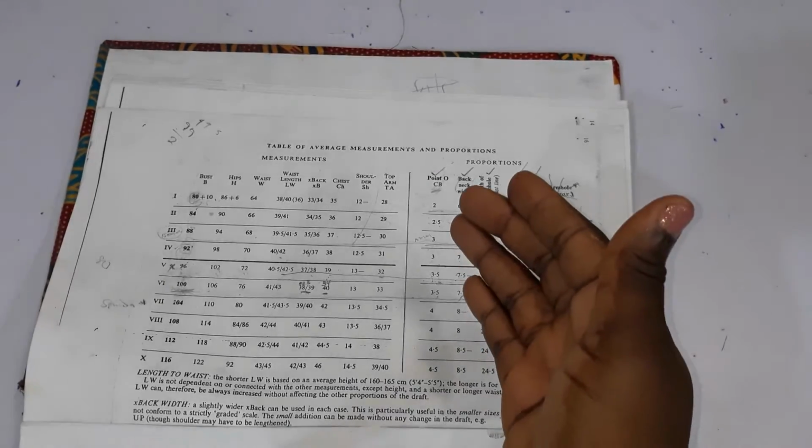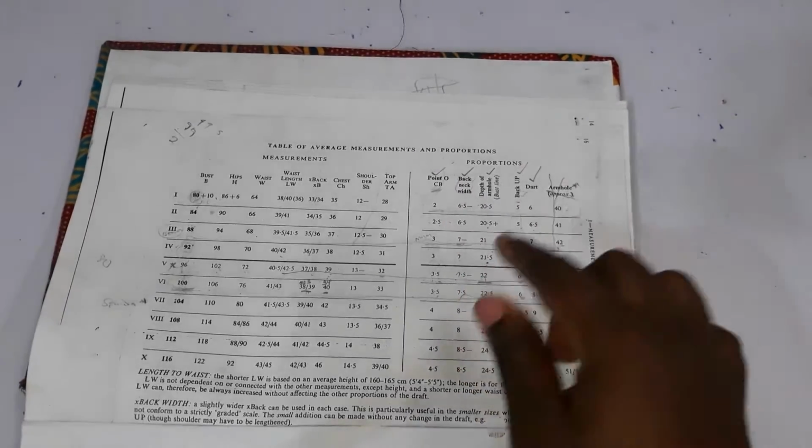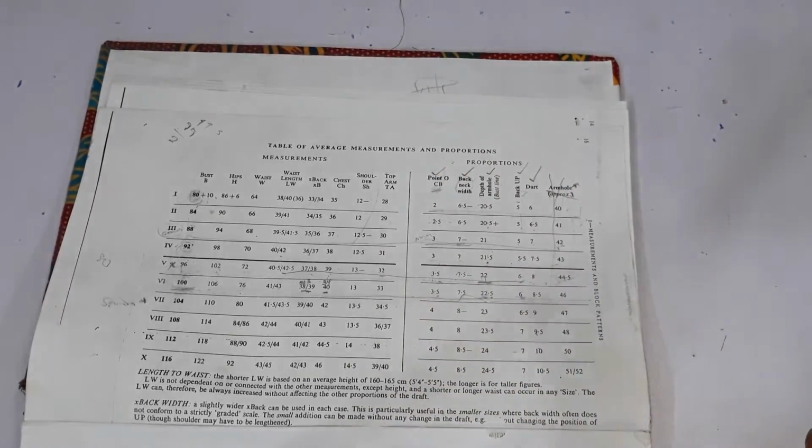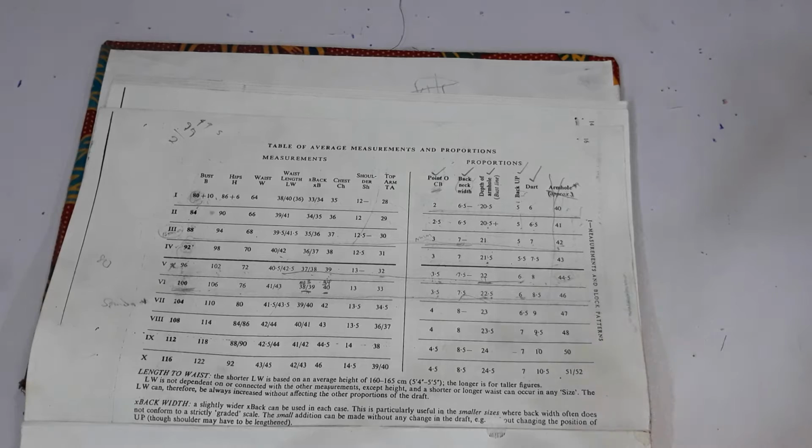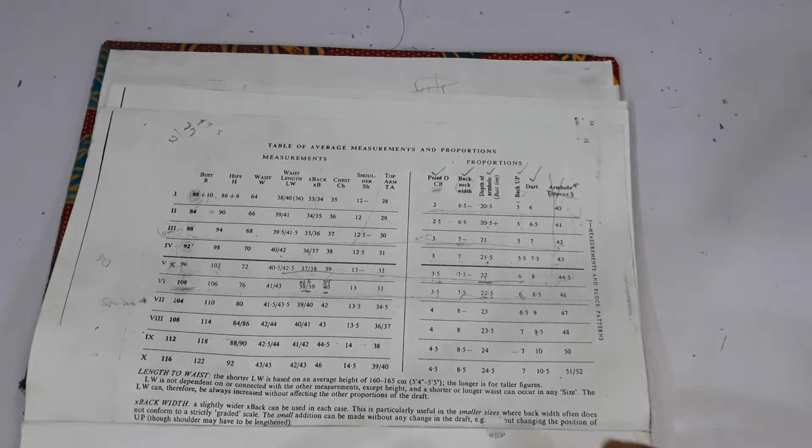However, I realized that when I work with the back neck width in this proportion table, it usually is too tight or too high up. So that's why I would advise that you take your back neck width measurement by yourself. Also, for the back neck width measurement for whoever you're making the garment for, you have to take the measurement yourself.